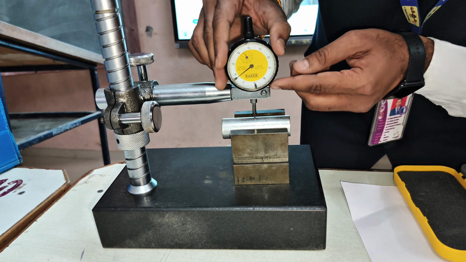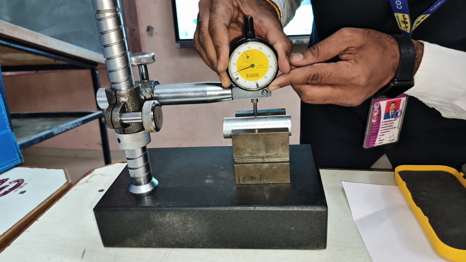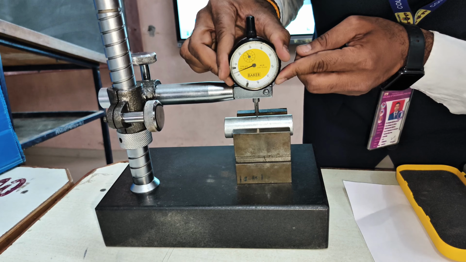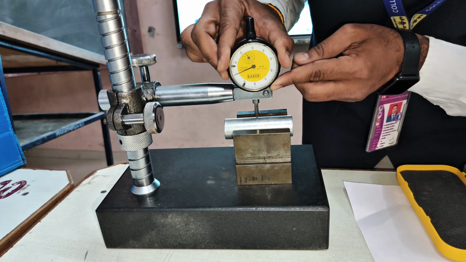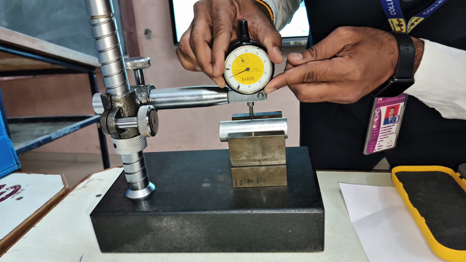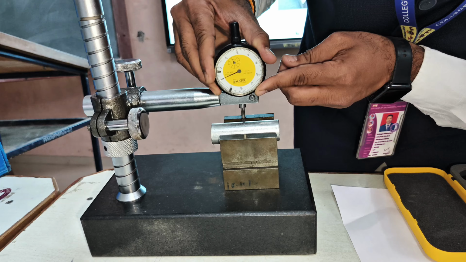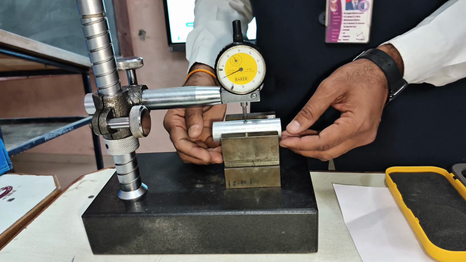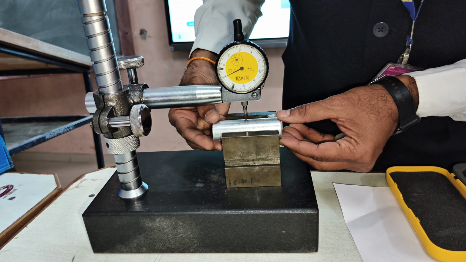Okay, I will set the 0 on the pointer. Okay, I am exactly matching the 0 on the pointer. Now what the next procedure is, we will take the reading.